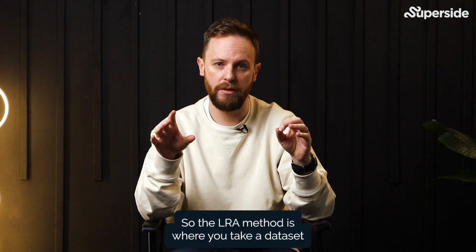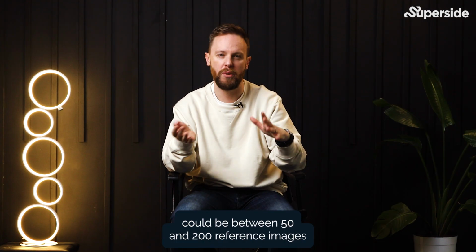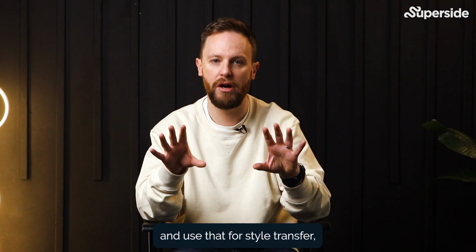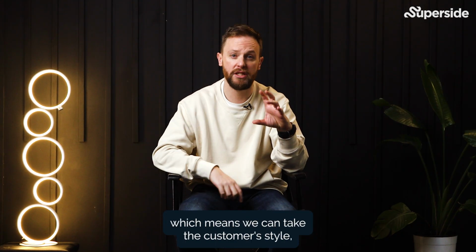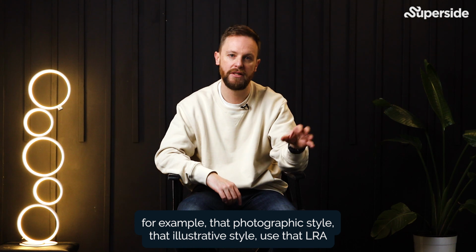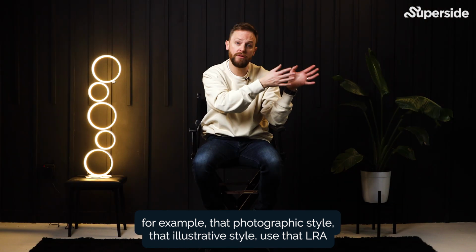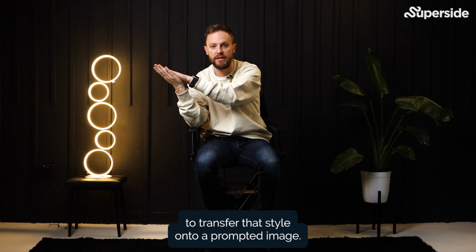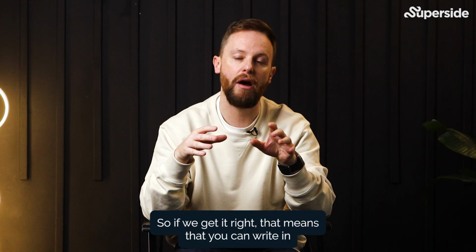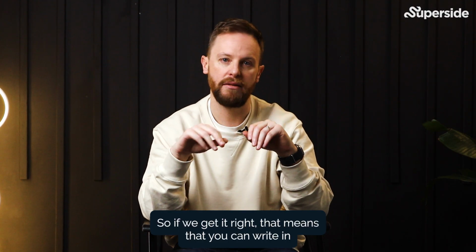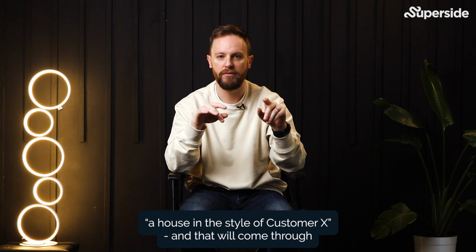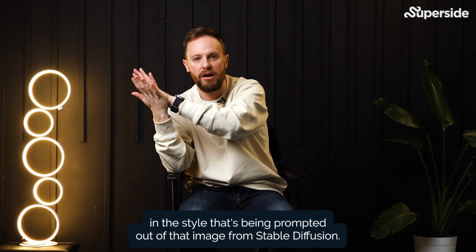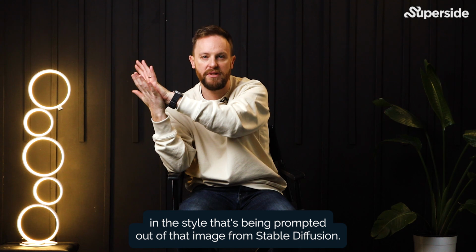The LoRA method is where you take a data set, could be between 50 and 200 reference images, and use that for style transfer, which means we can take the customer's style, for example, their photographic style or their illustrative style, and use that LoRA to transfer that style onto a prompted image. So if we get it right, you can write in a house in the style of customer X, and that will come through in the style that's been prompted out of that image from Stable Diffusion.